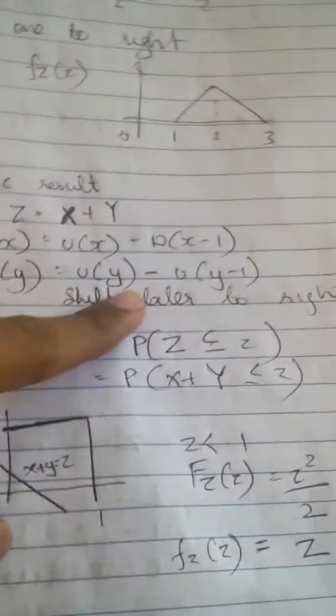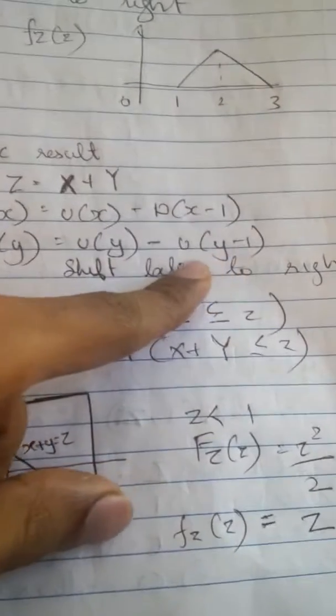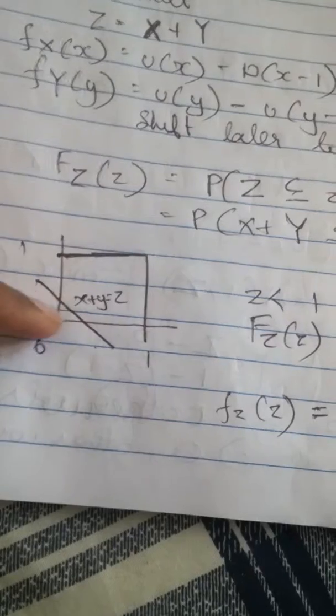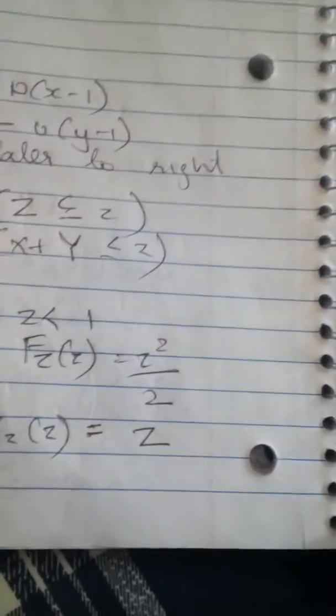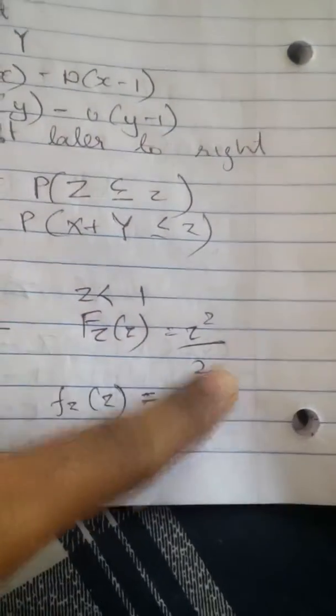Here too, for the sake of simplicity, we shift to the left by this, and then later we shift to the right. So if z is less than alpha, it is the range which is less than this line, which comes here in this part. So this is nothing but the area of a triangle, which can be calculated as z square by 2, and f of z is the differentiation of this, which is 2z by 2, that is z.